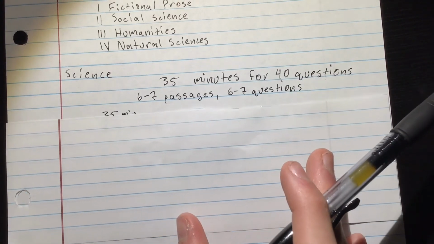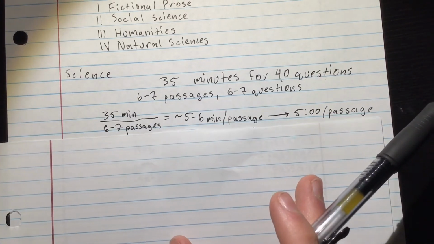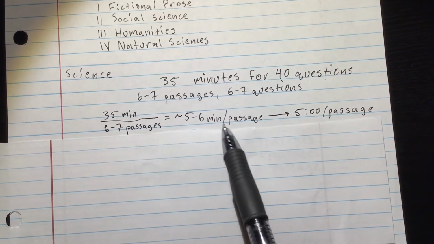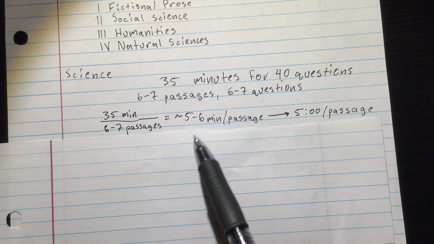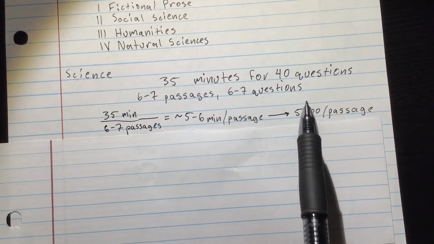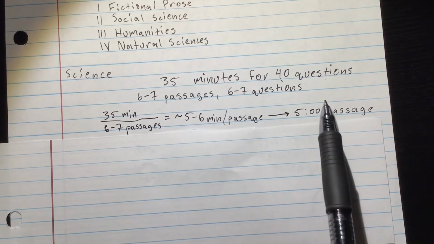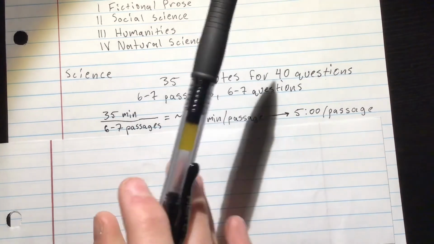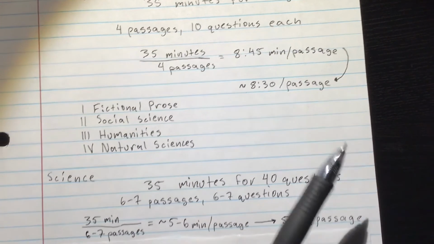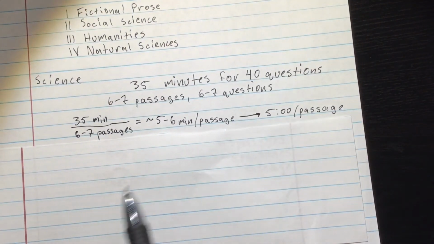So to time that, you would divide 35 minutes by around 6 or 7 passages, and that comes out to about 5 or 6 minutes per passage. If we want to round that down, though, that's about 5 minutes per passage. And this is kind of the rule of thumb that you should use, similar to 8:30 per passage. Now the science is around 5 minutes per passage.